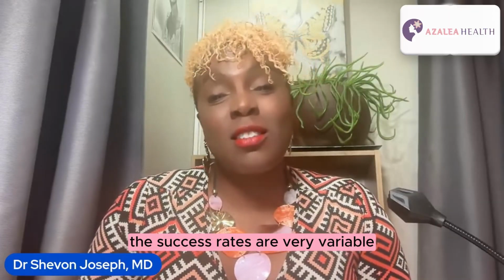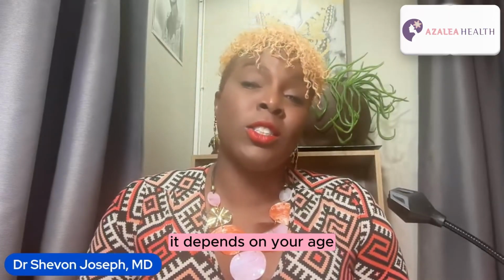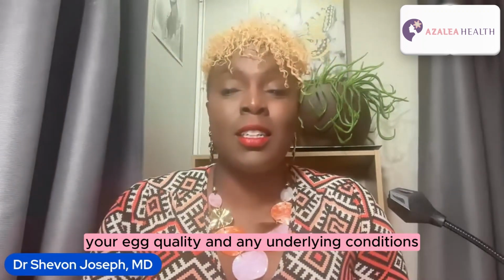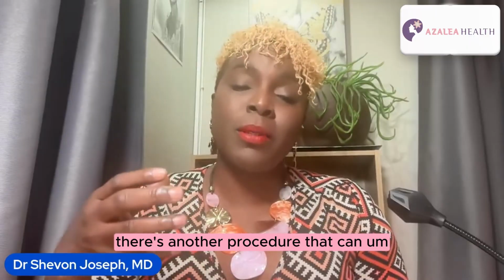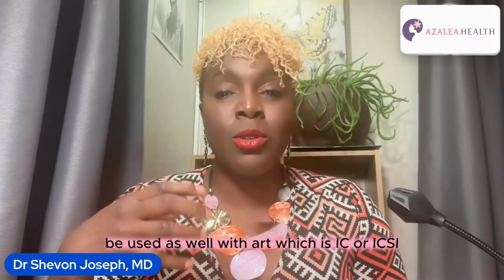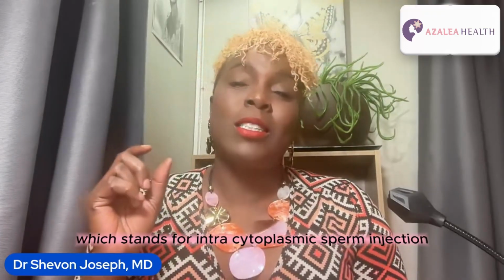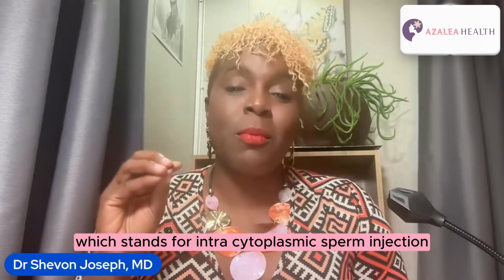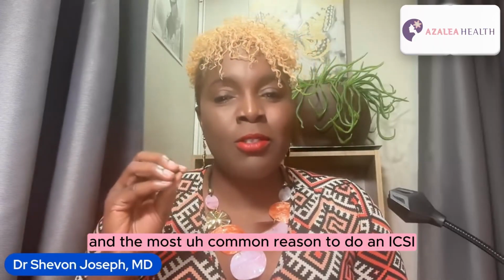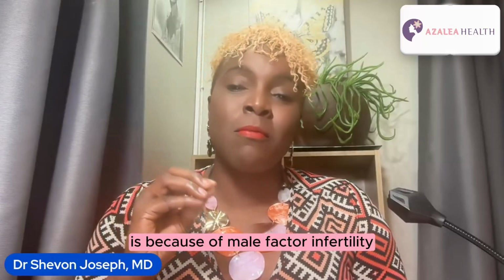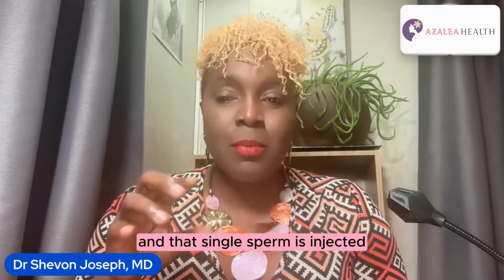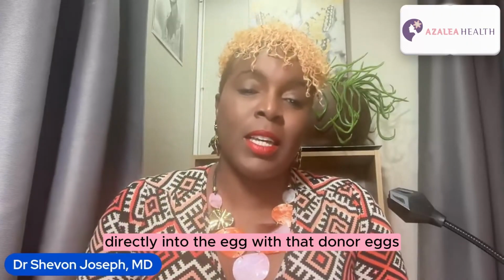The success rates are very variable. It depends on your age, your egg quality, and any underlying conditions. There's another procedure that can be used as well with ART, which is ICSI, which stands for intracytoplasmic sperm injection. And the most common reason to do an ICSI is because of male factor infertility. They just need one sperm, and that single sperm is injected directly into the egg.